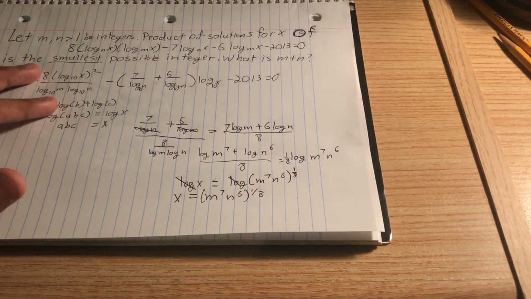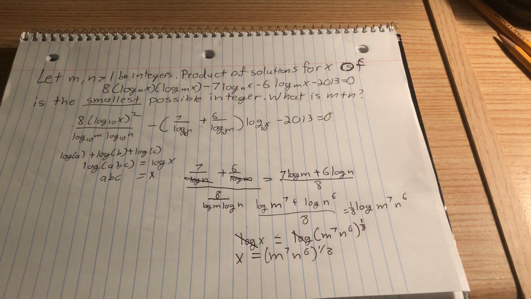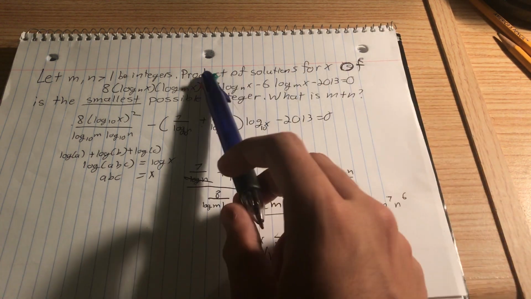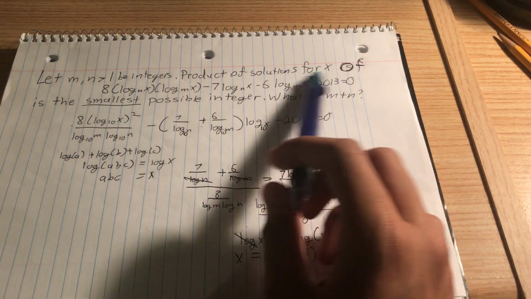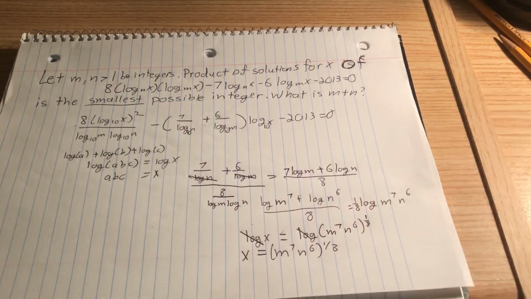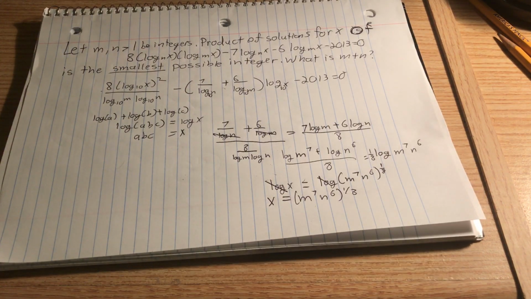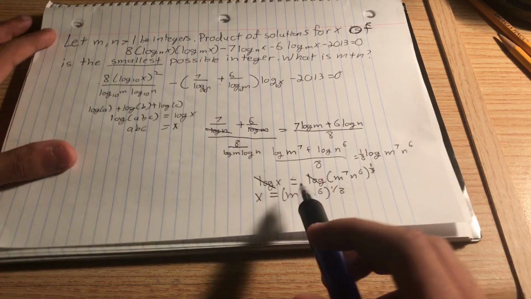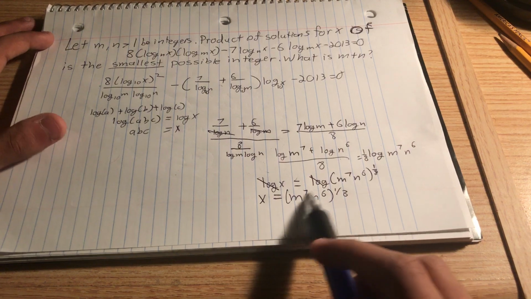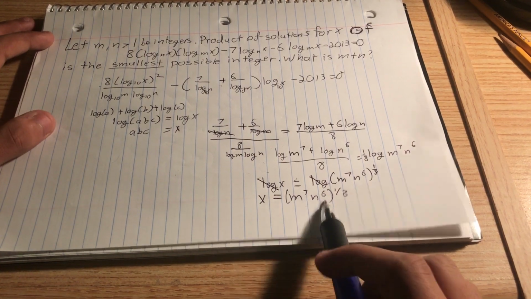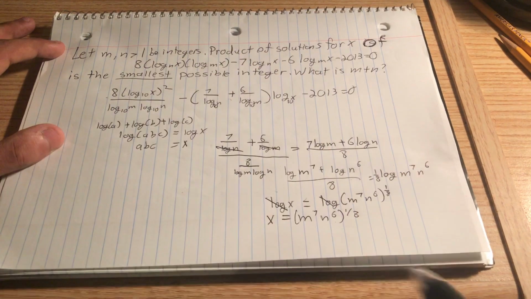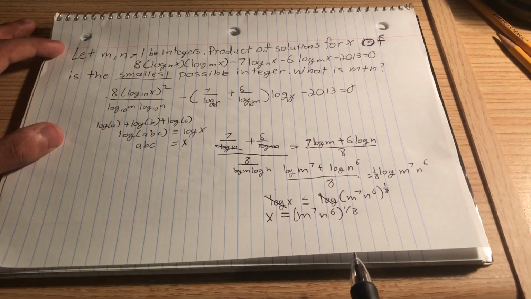And now, let's see, what was it even asking for? It asked for m plus n, but we need to remember this: the product of the solutions for x is the smallest possible integer. So now it's kind of a Diophantine equation. We pretty much have to find the smallest integer value for this if m and n are both integers and greater than 1. So now you just have to test out a couple cases.